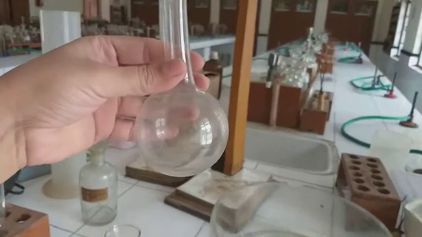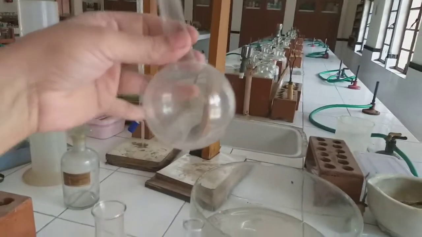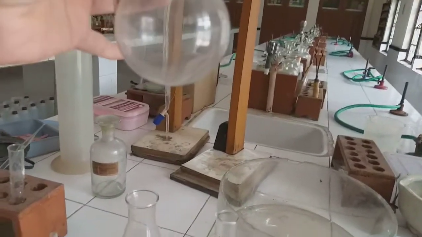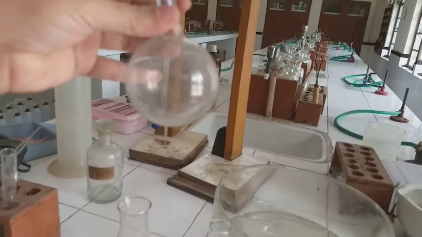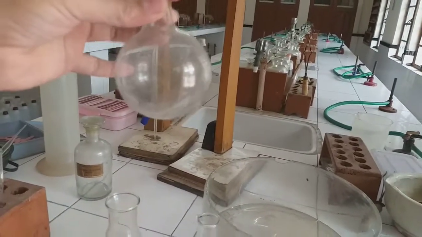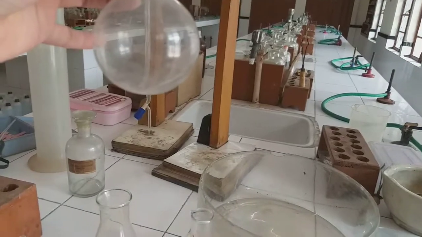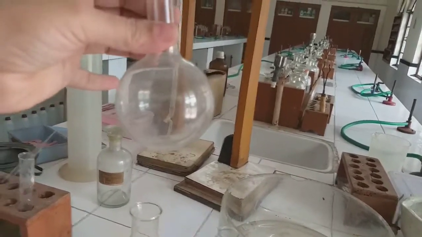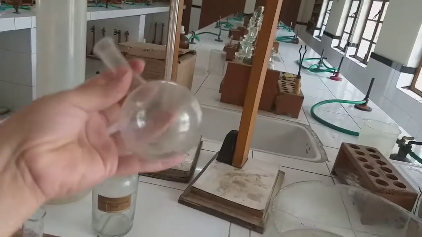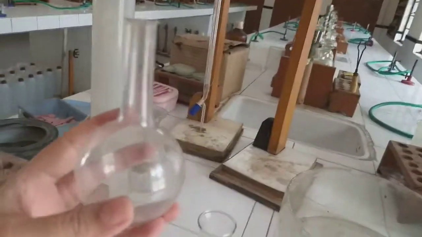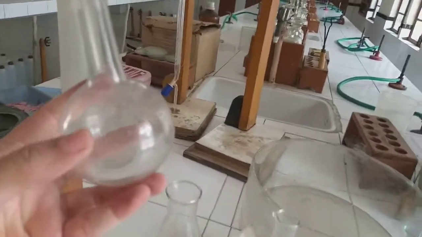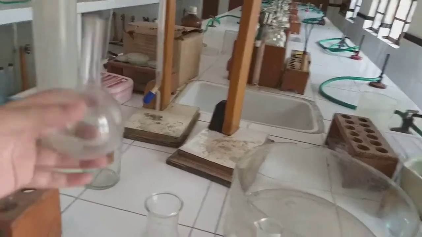So this apparatus, the round bottomed flask, is usually used for heating substances, mixing, carrying out distillation, especially distillation experiments, all these and other types of reactions. We use this round bottomed flask. Now this is a very small one. It has a smaller capacity. We have bigger ones also.